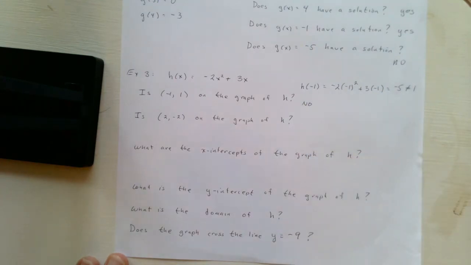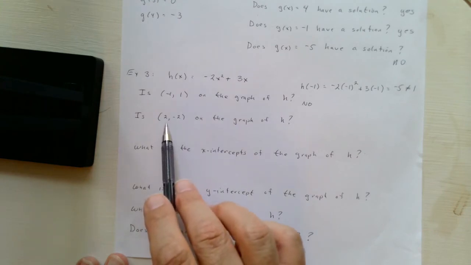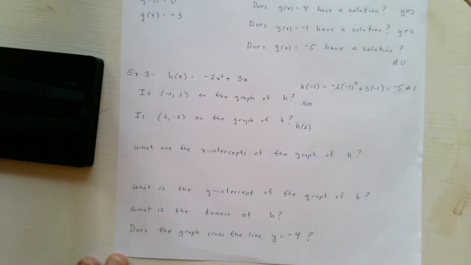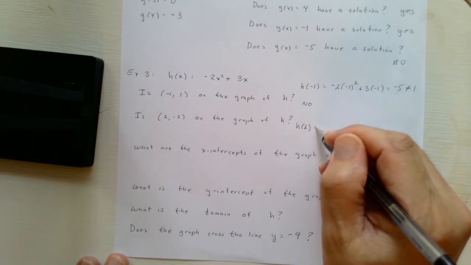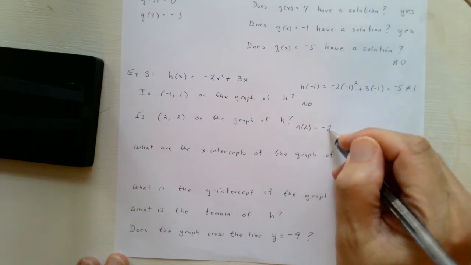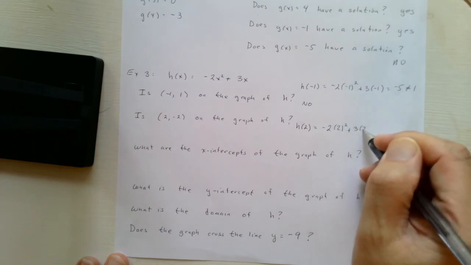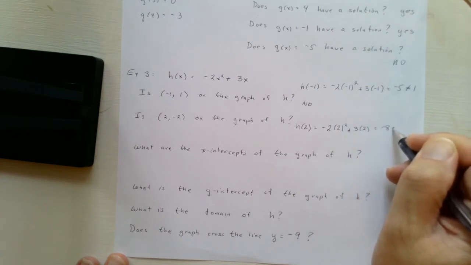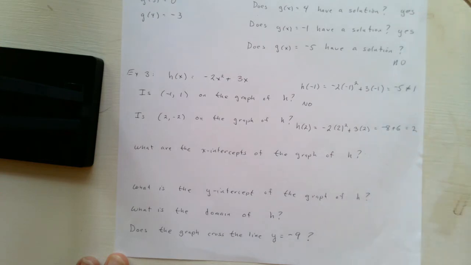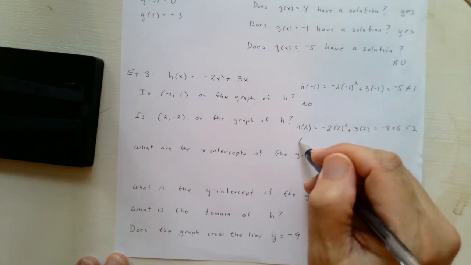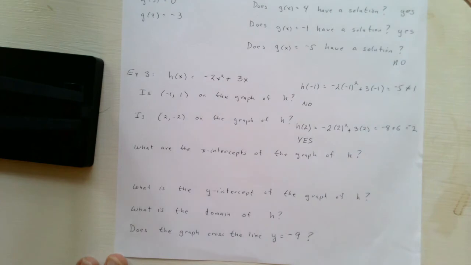Similarly, you can check: is (2, -2) on the graph? Well, we look and see what h of 2 is. If you compute h of 2, this is negative 2 times 2 squared plus 3 times 2. This is negative 8 plus 6, which is negative 2. Right? So that is what it's supposed to be. So the answer is yes.